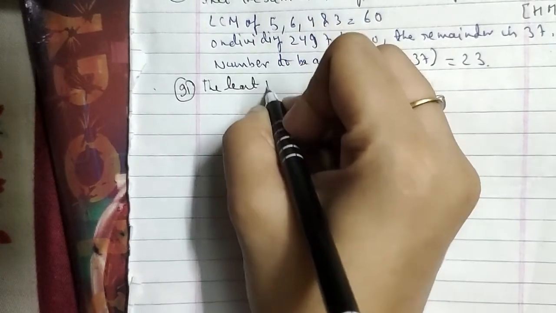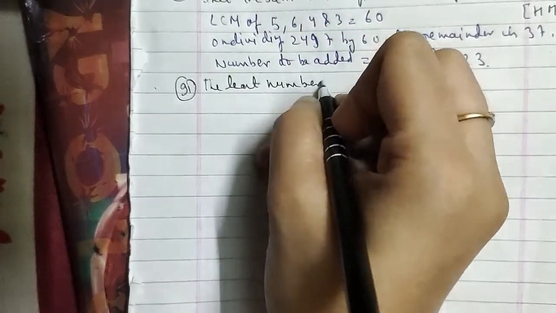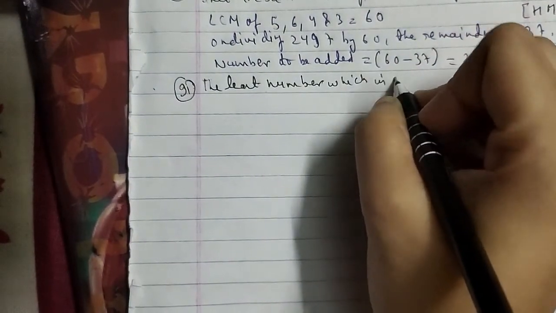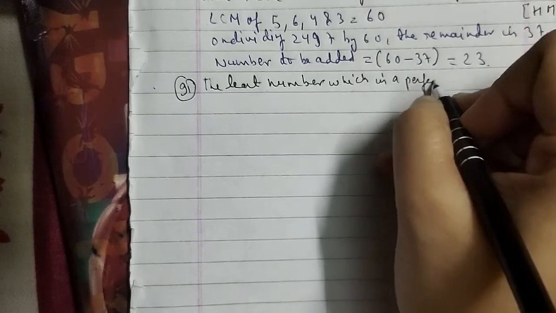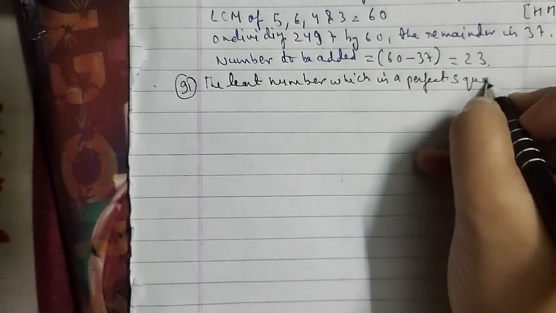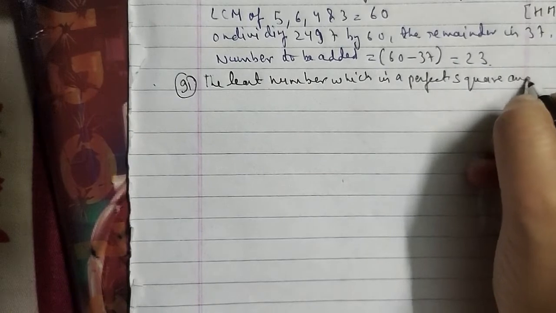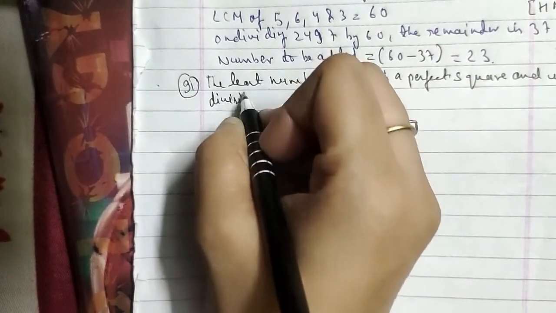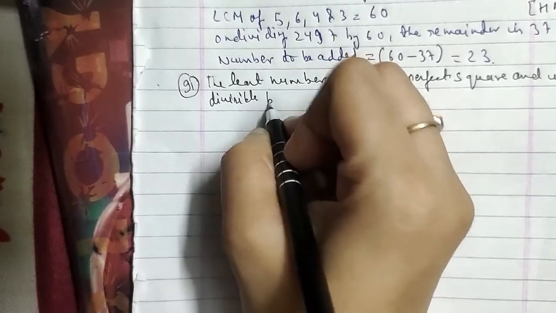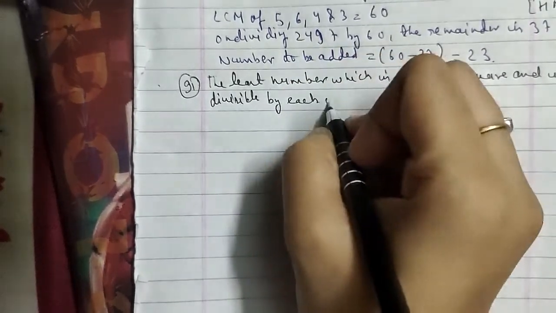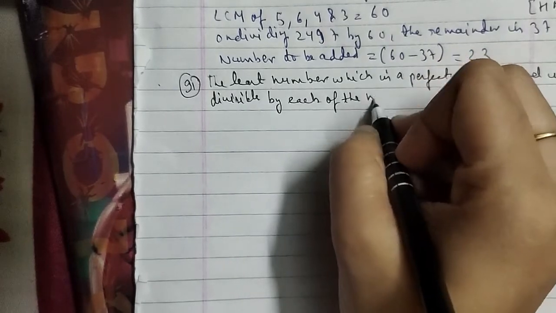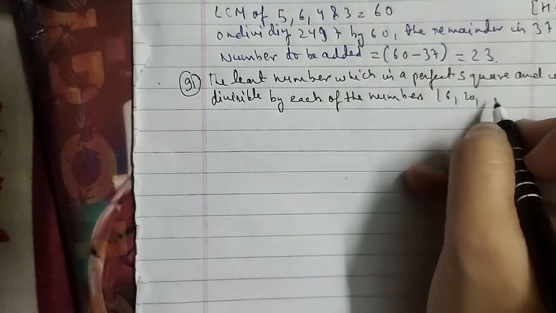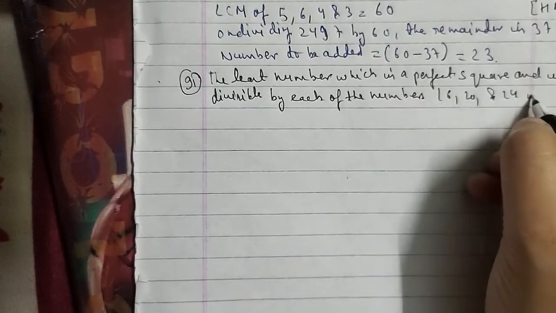The least number which is a perfect square and is divisible by each of the numbers 16, 20 and 24 is.